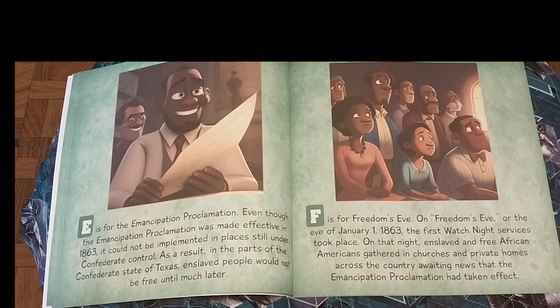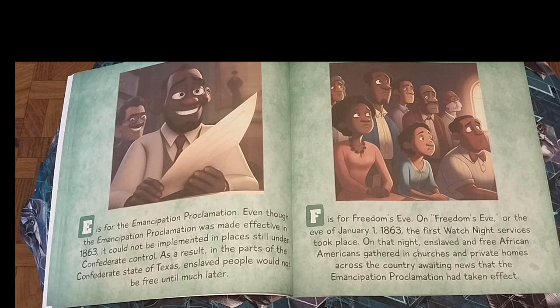E is for the Emancipation Proclamation. Even though the Emancipation Proclamation was made effective in 1863, it could not be implemented in places still under Confederate control. As a result, in parts of the Confederate state of Texas, enslaved people would not be free until much later. Oh, wow.